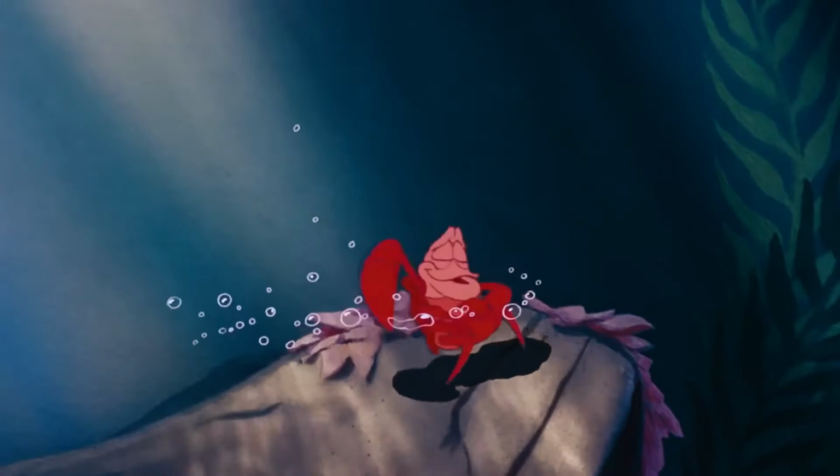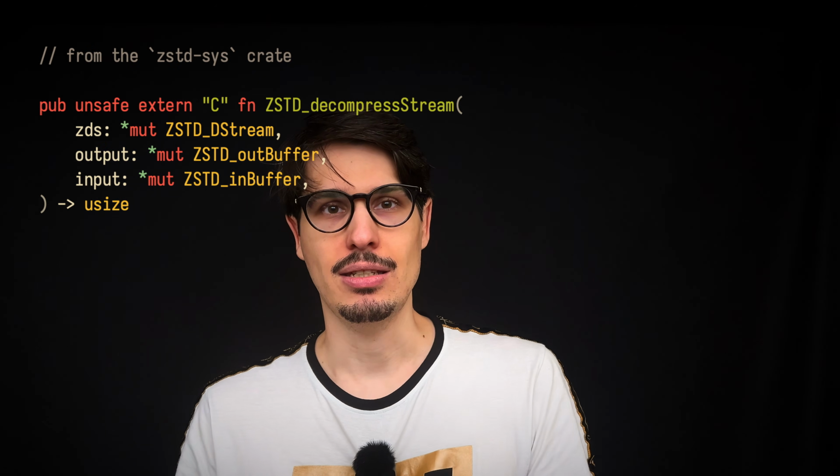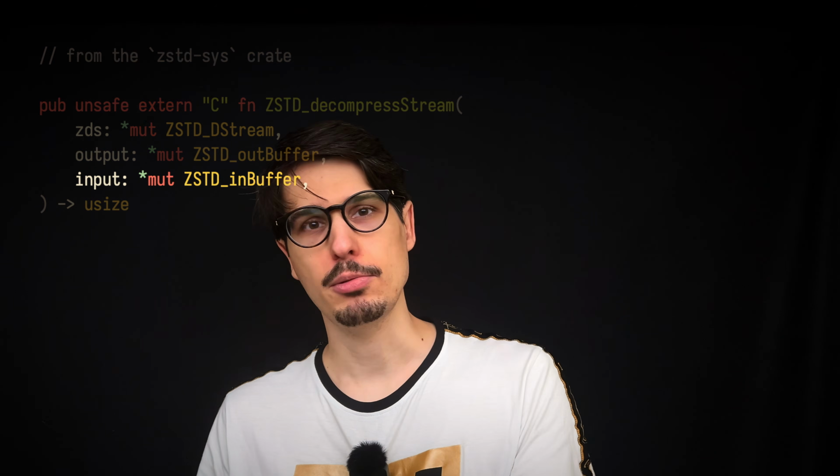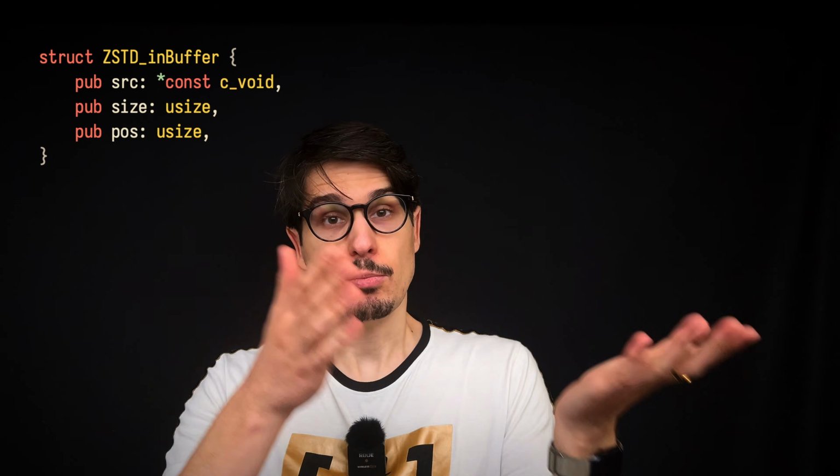Programming C. If we look at the Zstandard decompression API, for example, it looks like this. You get a handle, you get an output buffer, an input buffer. Those buffers are simply pointer, size, and position. And when you call decompress stream, it updates the position field of the input buffer and the output buffer. And then based on that, you can determine what happened.